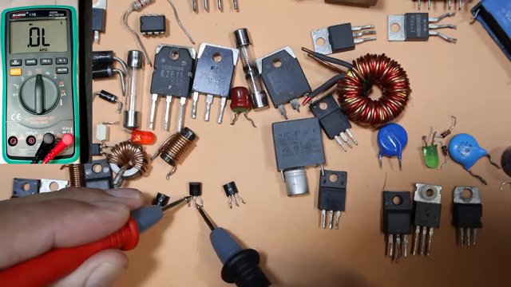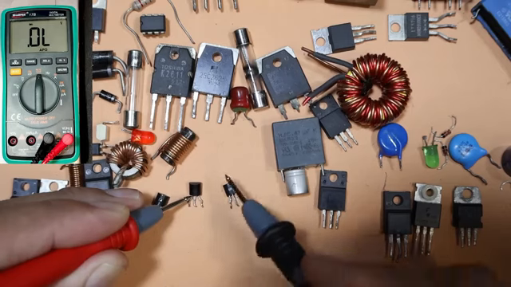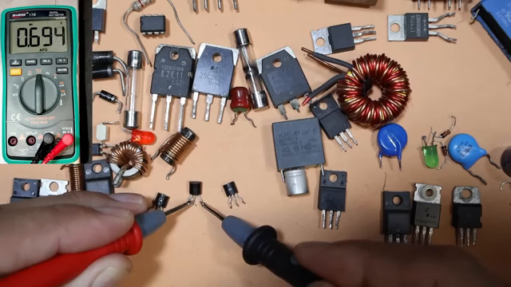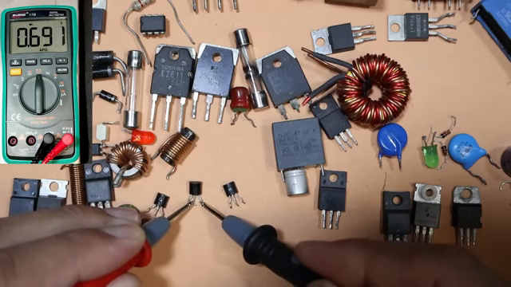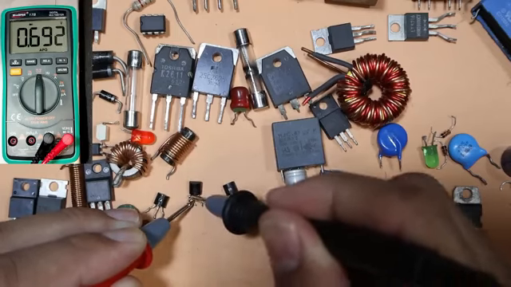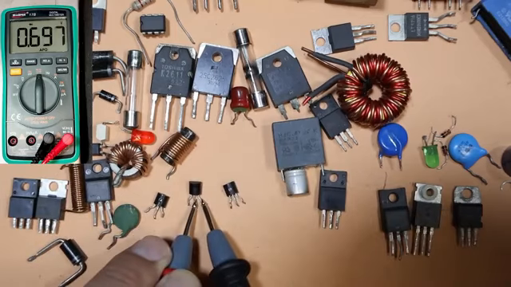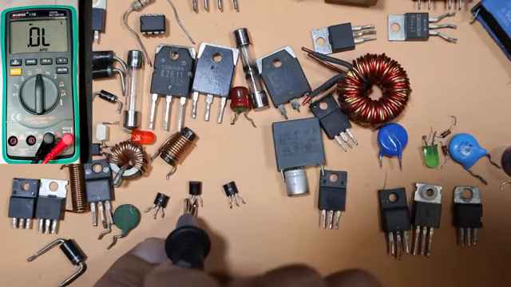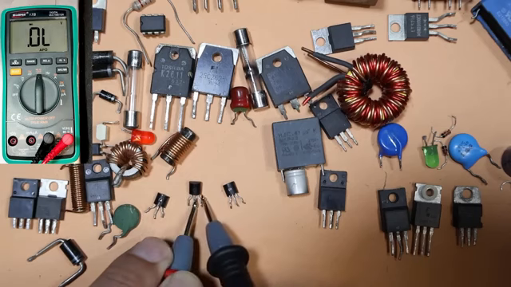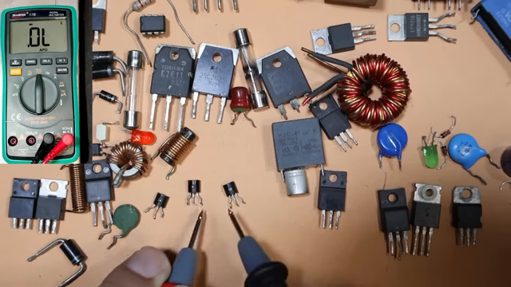Let's check this one here also. So these two terminals, no drop voltage, no drop voltage. Okay, so let me put the red probe here this time. Check here. Okay, the first drop voltage 0.6 or 0.7. Let's check this side. Second drop voltage. Okay, here we have first diode, and over here we have second diode. Okay, so 692, and here 691. Let's see, here we have emitter, collector.